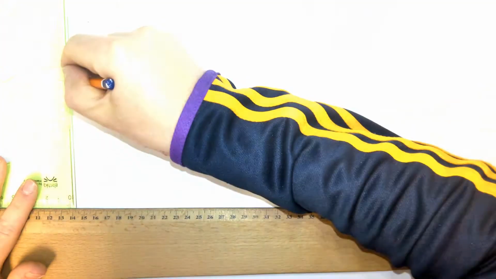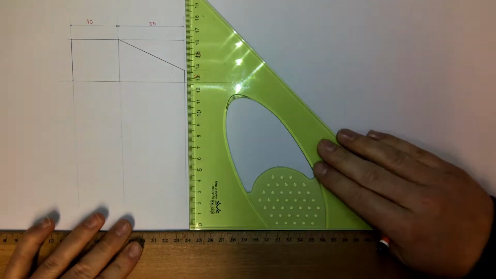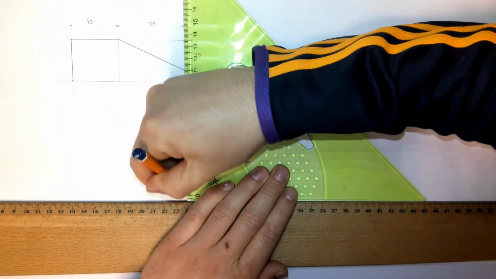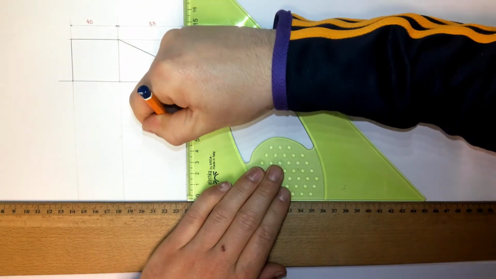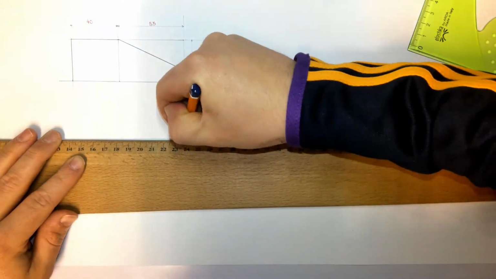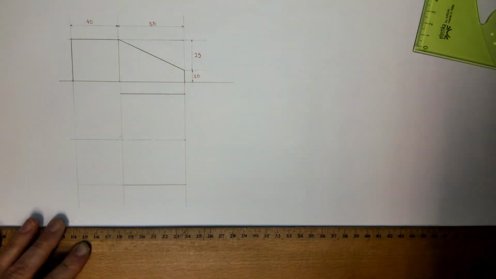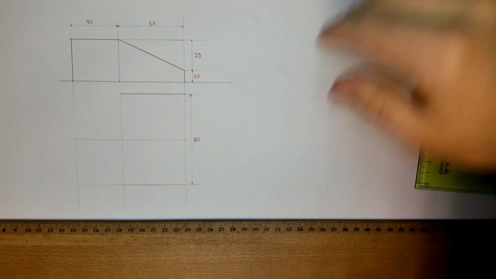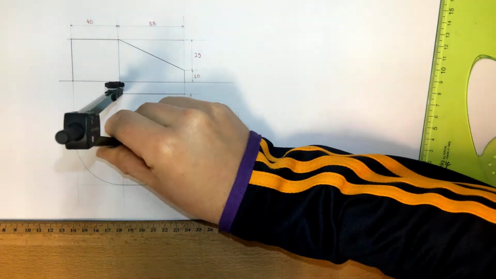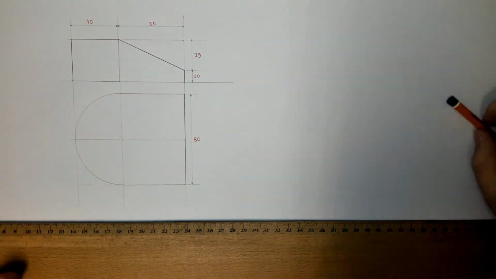The plan is always drawn directly underneath the elevation, so I'm dropping the points directly down. I can go any distance down from the XY line I want unless told otherwise. I do 10 there, and then it's 80 from the 10, and then 40 from the start of the 80. That's the center line I'm drawing in. I'm going to heavy that line into the 40, and then I'm going to mark in the semicircle that is a radius of 40, and then I can complete that line there.